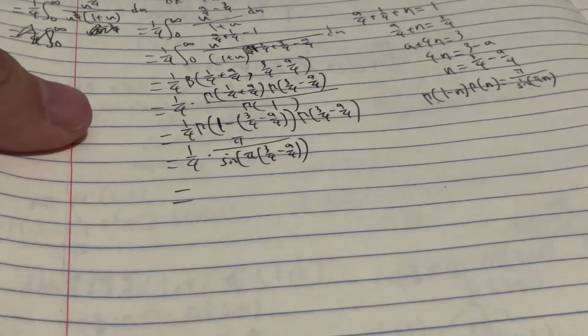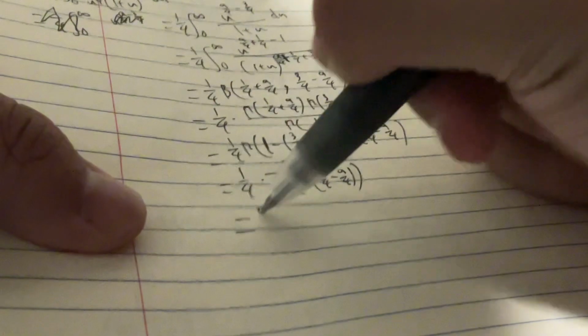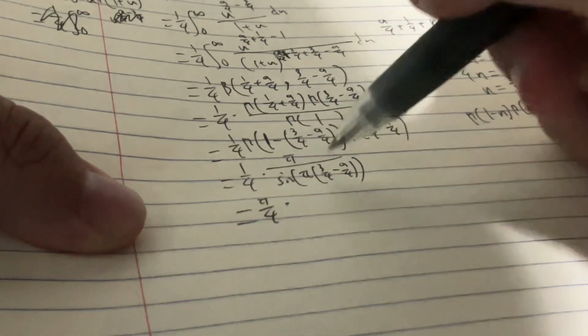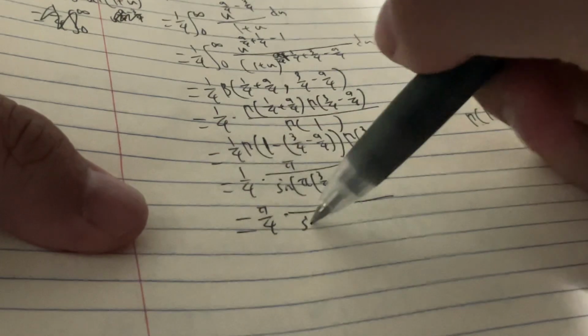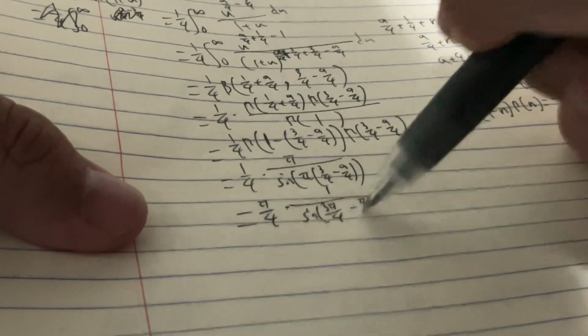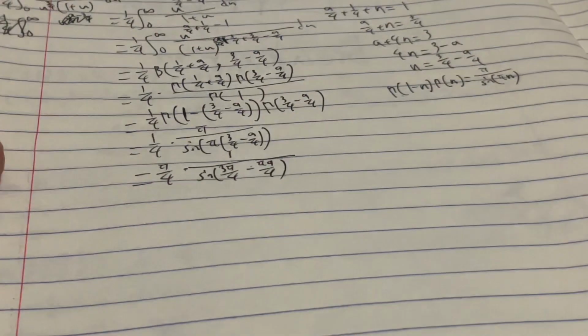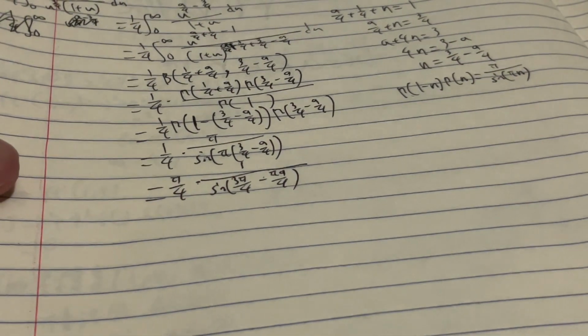And then you can just distribute the pi. I'm going to put the pi over 4 outside, and then 1 over sine of 3 pi/4 minus pi a/4. What is 3 pi/4 minus pi a/4?